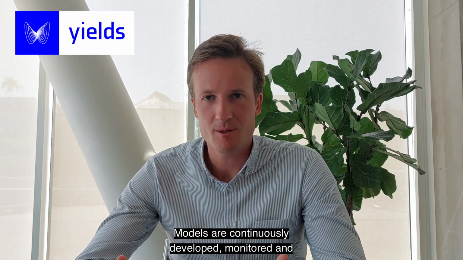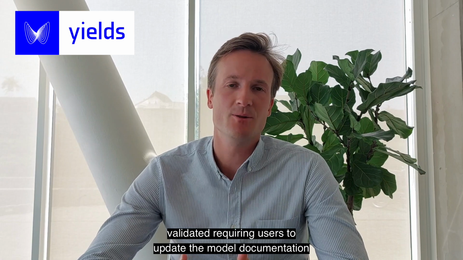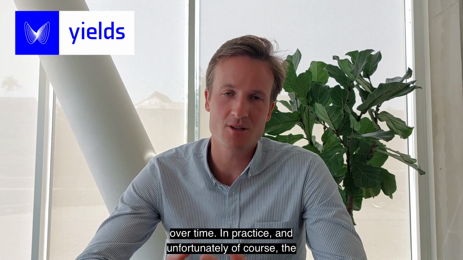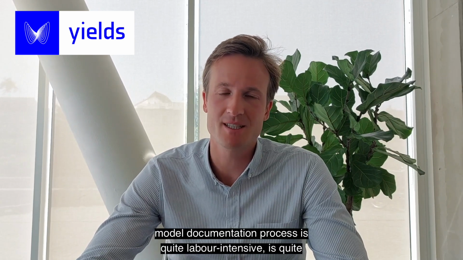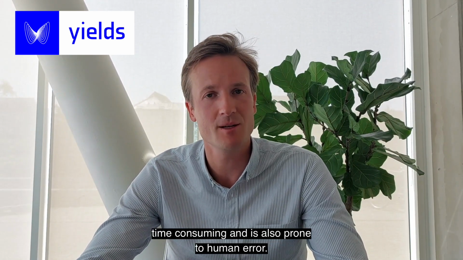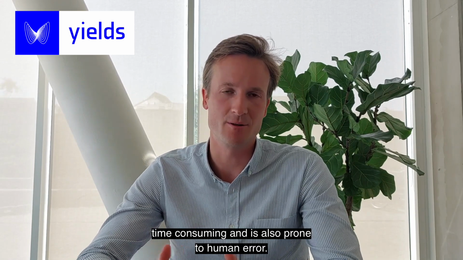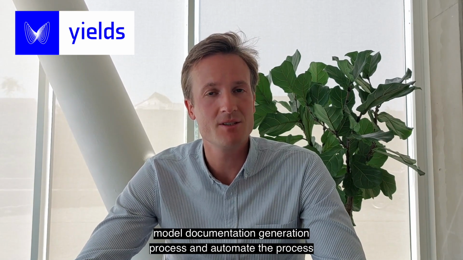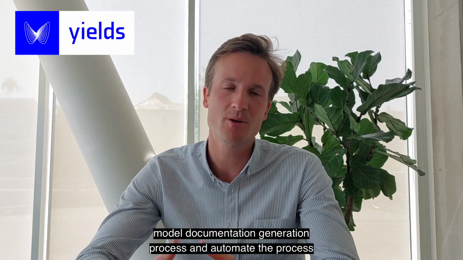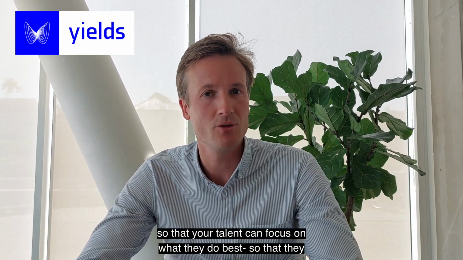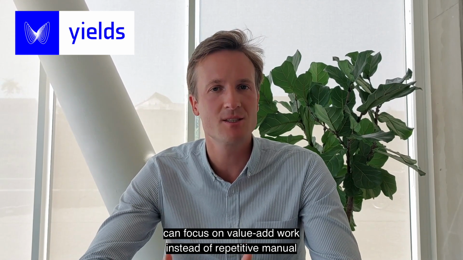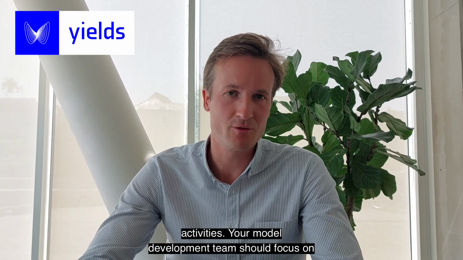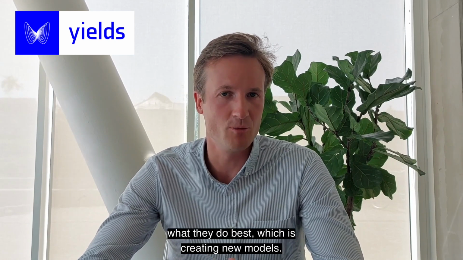Models are continuously developed, monitored, and validated, requiring users to update the model documentation over time. In practice, and unfortunately, the model documentation process is quite labor-intensive, quite time-consuming, and also prone to human error. Fortunately, technology can help. Technology can streamline the model documentation generation process and automate it so that your talent can focus on what they do best, so that they can focus on value-add work instead of repetitive manual activities. Your model development team should focus on what they do best, which is creating new models.